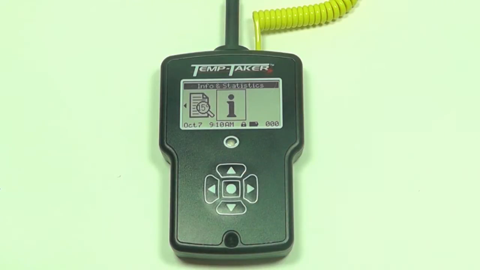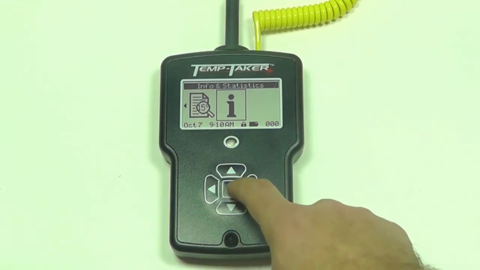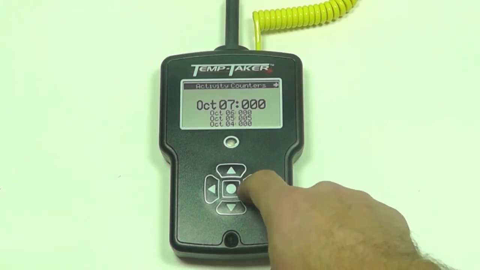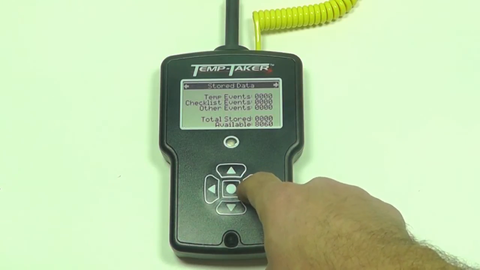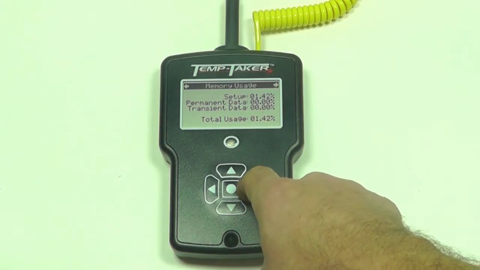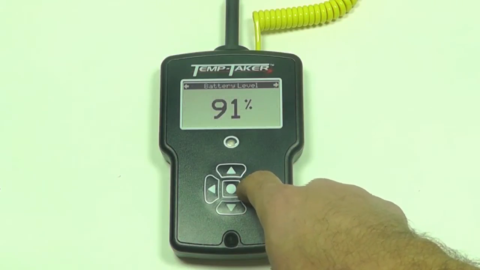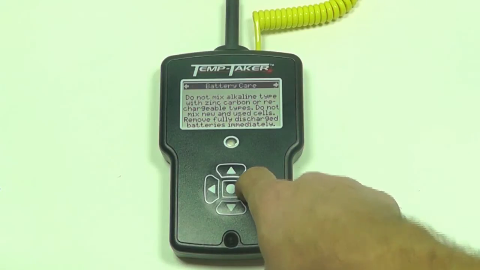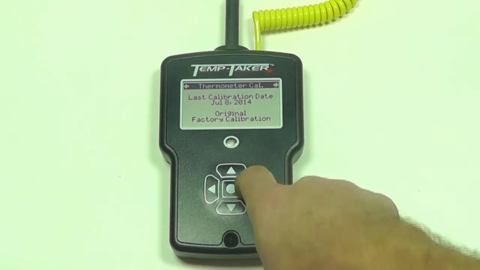The last application is Info and Statistics. This icon will lead you to additional information about the Temp Taker's recent activity, battery power, and memory usage. The user can also find the handheld serial number and current firmware version embedded in this section of the handheld.